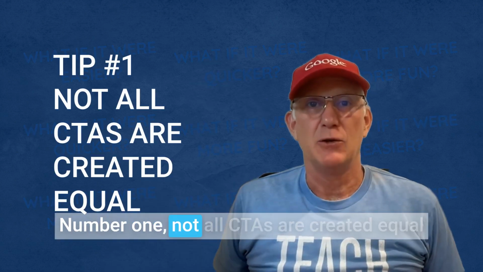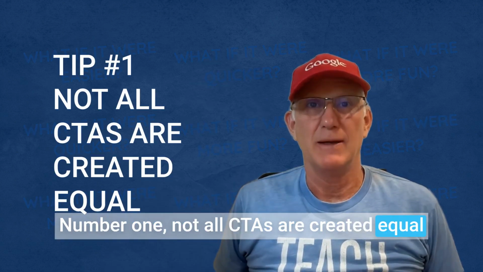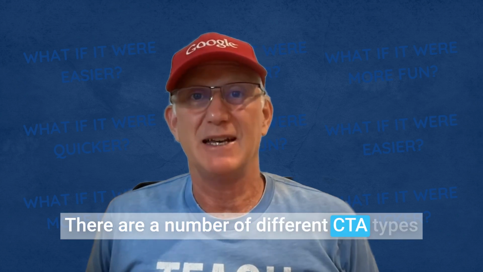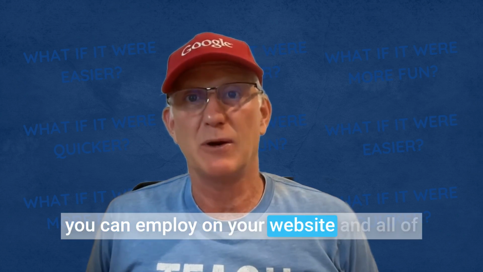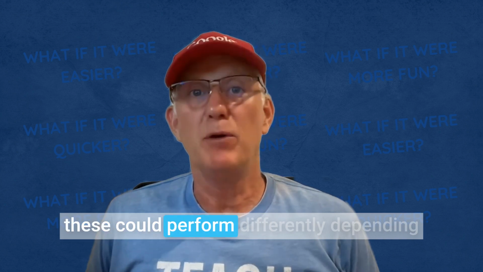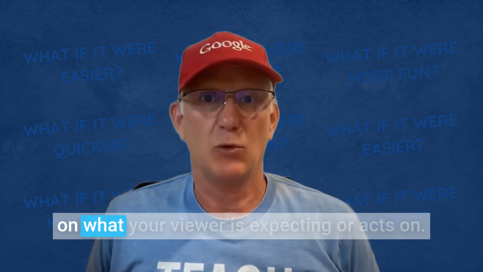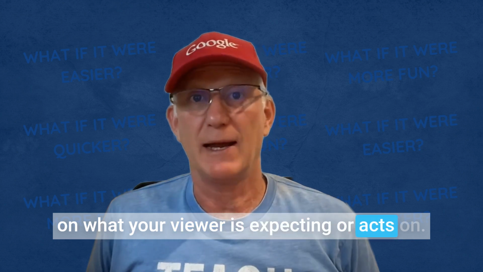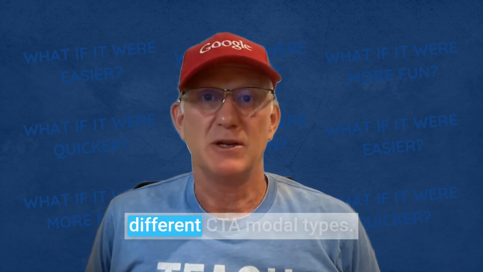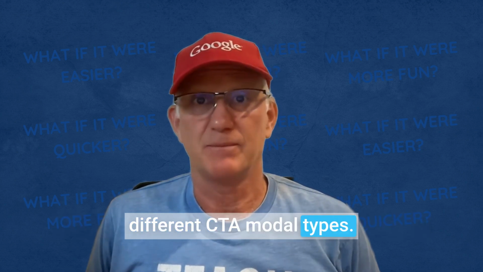Number 1, not all CTAs are created equal. There are a number of different CTA types you can employ on your website, and all of these could perform differently depending on what your viewer is expecting or acts on. Let's have a look at some different CTA modal types.